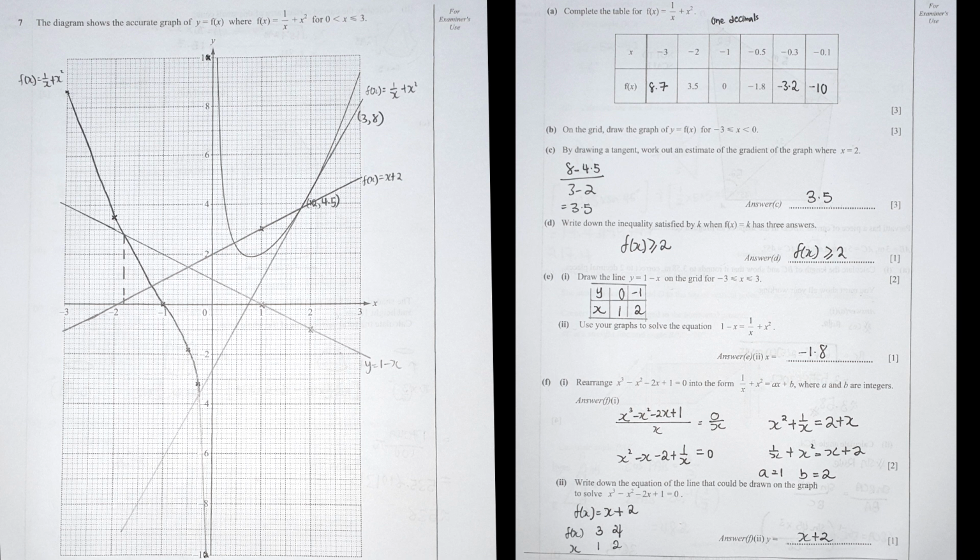Question 7. First thing first, at part A, you're required to substitute the -3, -0.3 and -0.1 into the function f, and you get your results as 8.7, -3.2 and -10. I just take one decimal, because all the other variables inside this table are only in one decimal form.